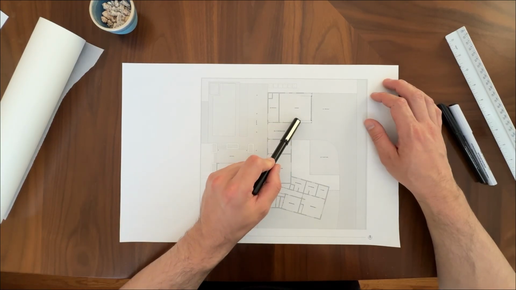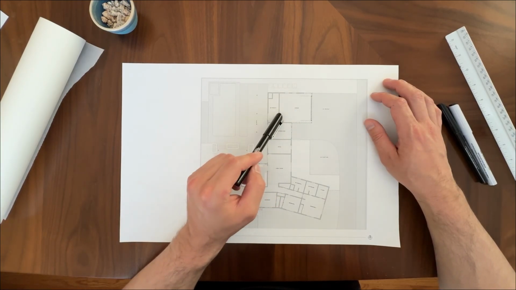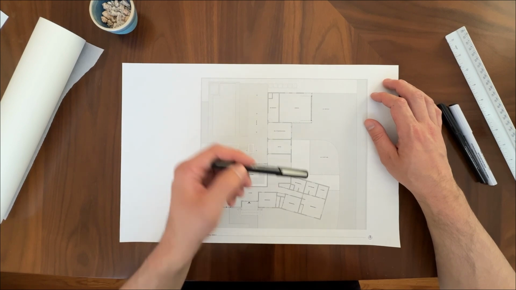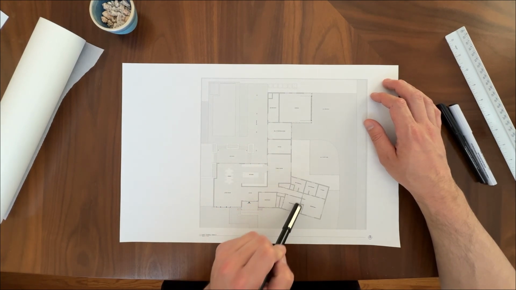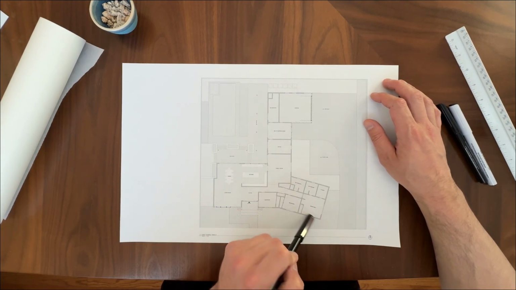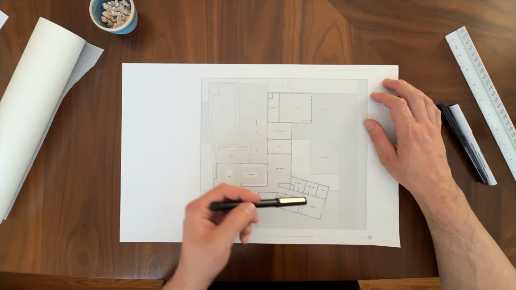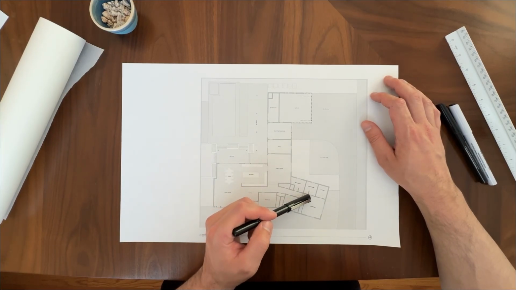Another goal for the client was to relocate the garage and create a larger primary bedroom suite. The current primary bedroom suite is here and it serves its function, but a bigger one would definitely be appreciated.